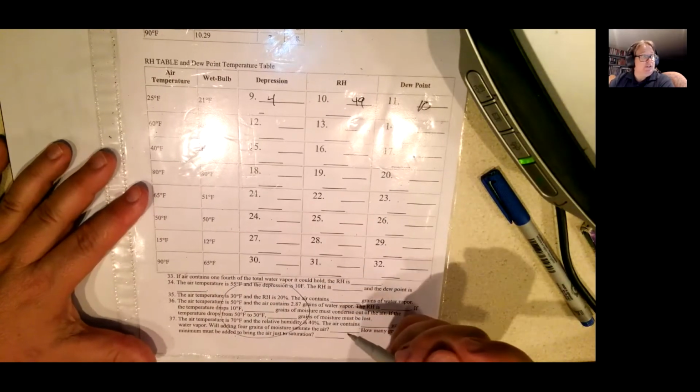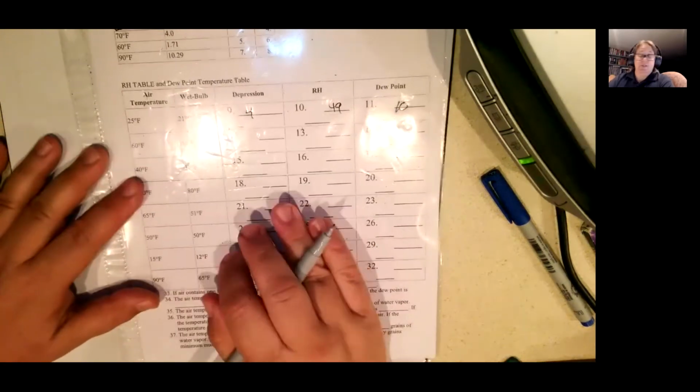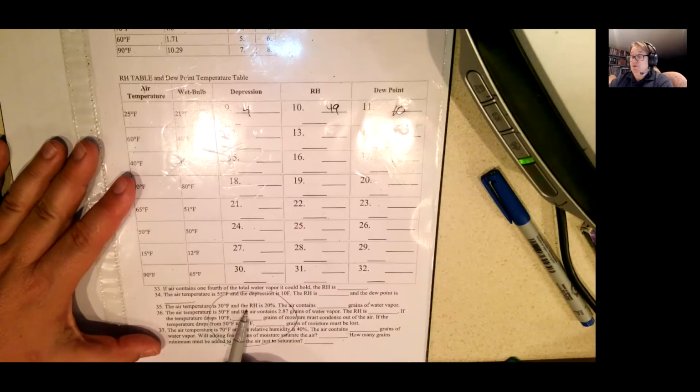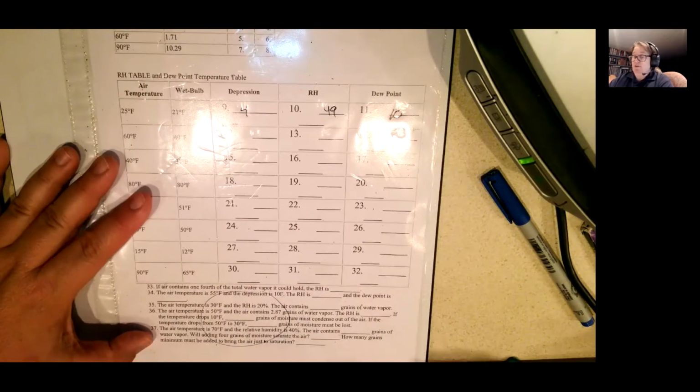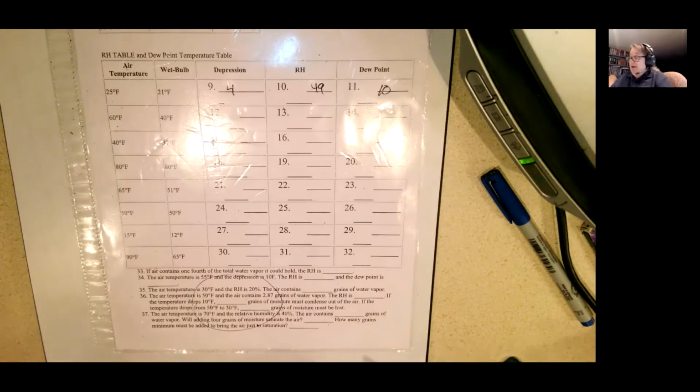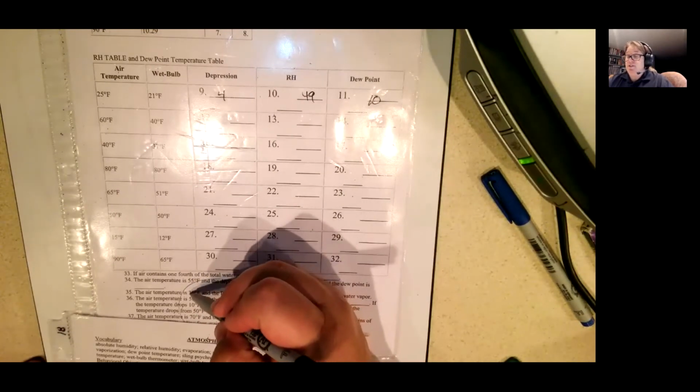These down here are word problems. This is going to be similar to what you're going to see on the quiz. So I'm not going to ask you typically in a table format like this. I'll ask you a question like the air temperature is 30 degrees and the relative humidity is 20%. The air contains blank grains of water vapor. So it's kind of working backwards. So again, we're going to use this table here. So it says our air is 30 degrees. So if the air is 30 degrees, the capacity is 1.9.